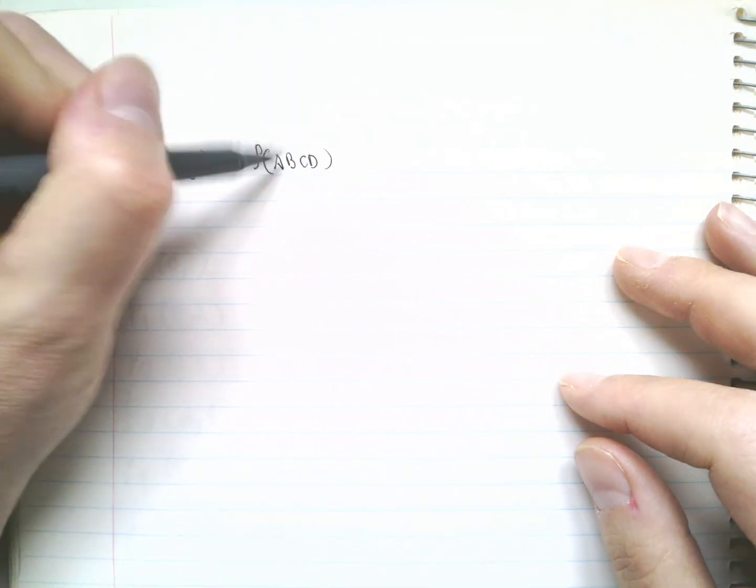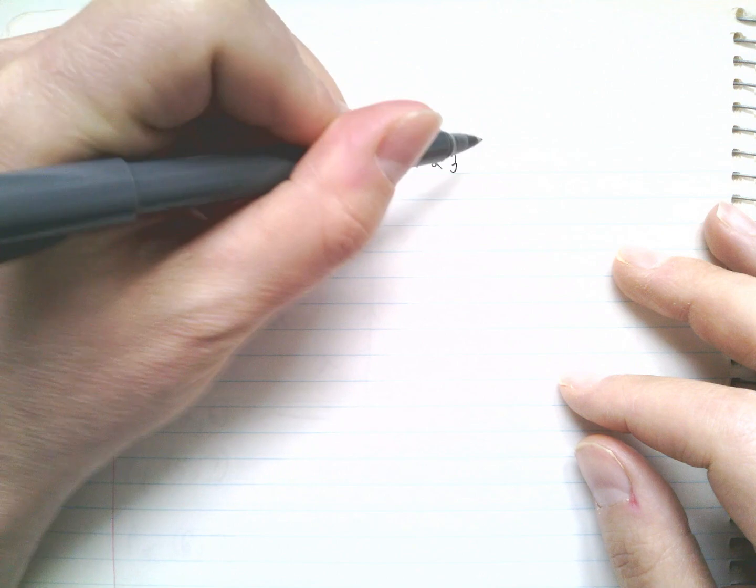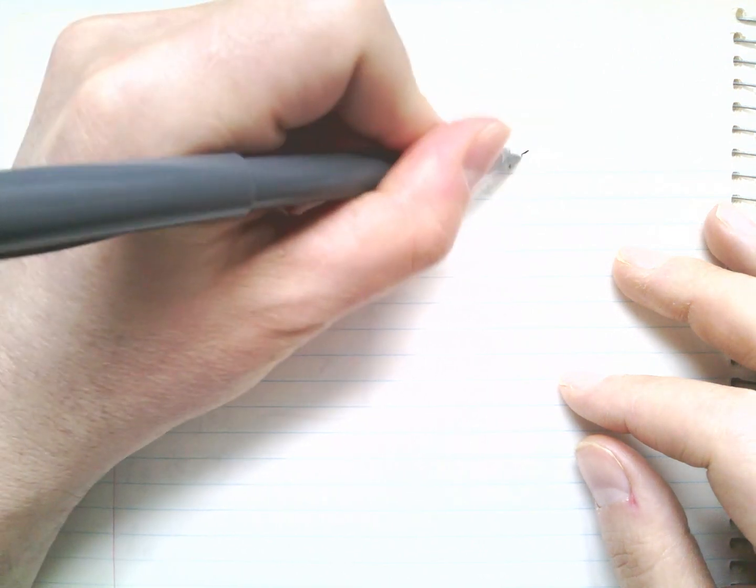McCluskey algorithm. Typically what we do is we start with a given. So we're given a function, in this case of 4 variables, a, b, c, and d. And it's equal to some canonical sum of products, and we'll put this into the shorthand notation. Let's pick 1, 2, 3, 6, 15, and throw in a 14 in there as well.